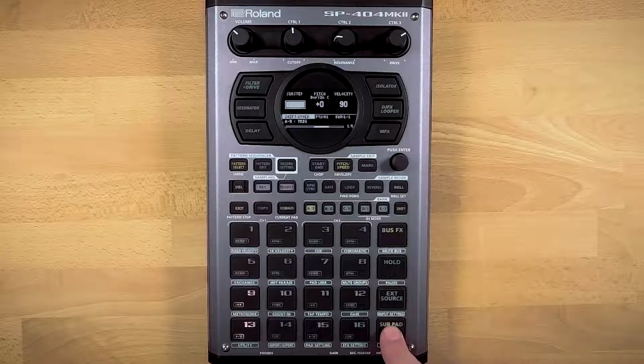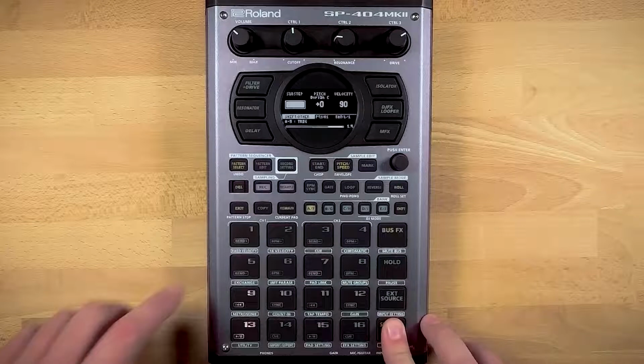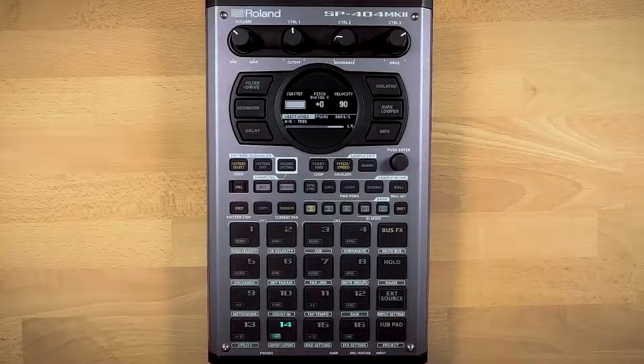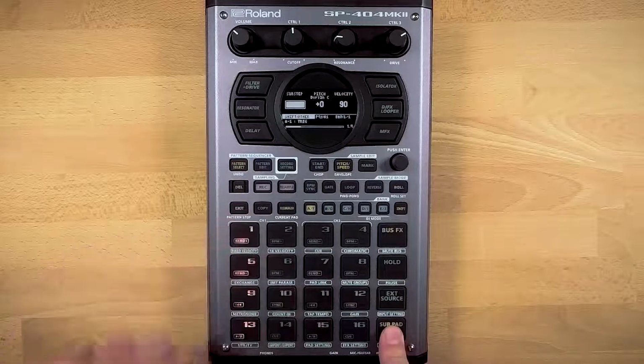Let's press the sub pad now, choose an open hat and add some hats into our pattern. Let's do the same for the claps. I'm also going to add some extra percussion now.